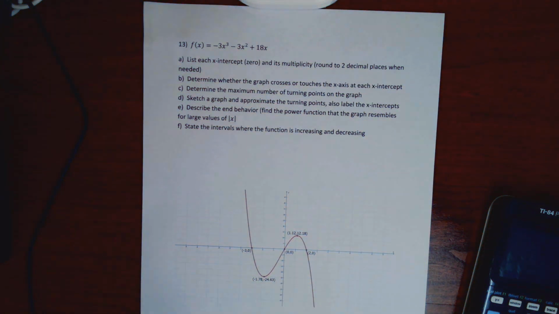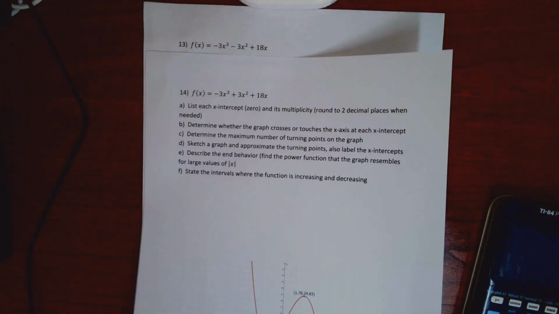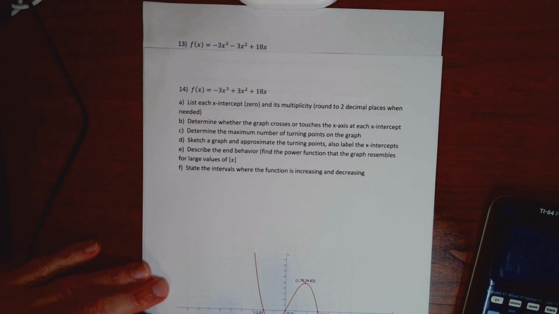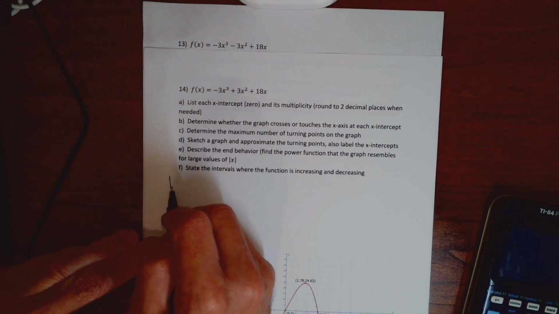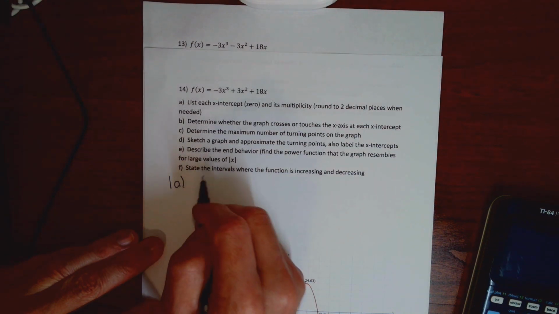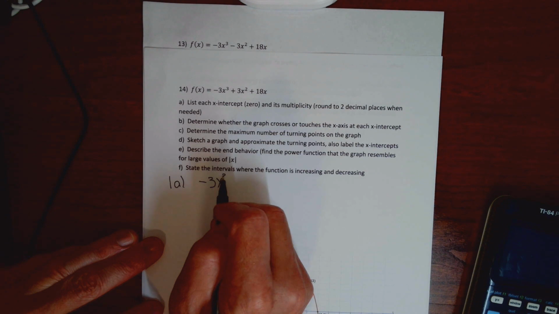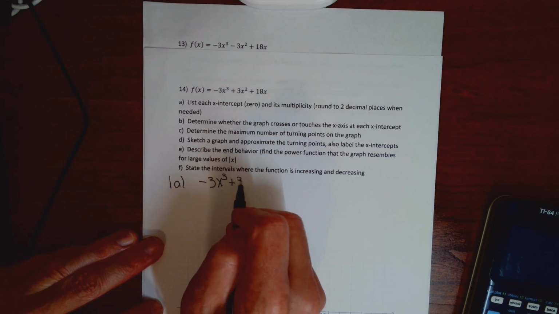So one more graphing, and then we'll get to the last new concept, which isn't particularly hard either. So I'm going to work on number 14 while you get to work on number 13. And it's not factored. So in order to find the x-intercept, I set it equal to 0. I factor it. It's a little bit harder factoring because there's a common factor that I need to factor out to do this properly.